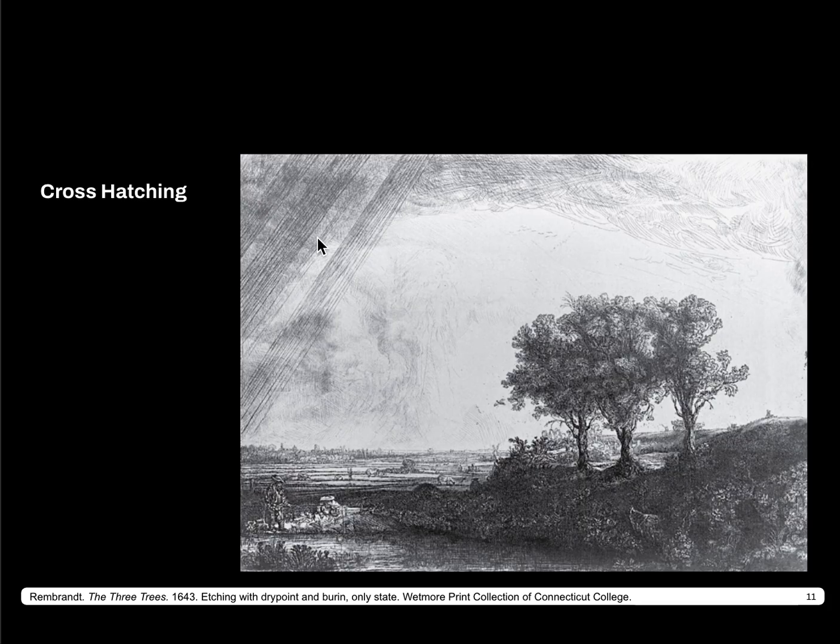And where those lines meet is a crosshatch, which means that a darker value would be made. And you can see they did this all through, or Rembrandt made this etching using cross-hatching there.